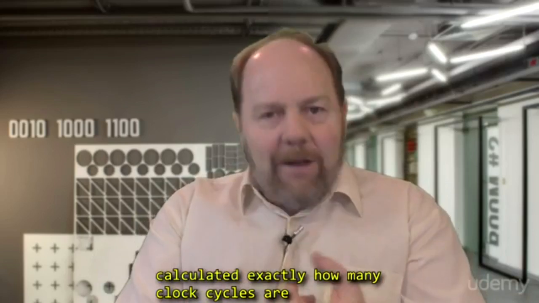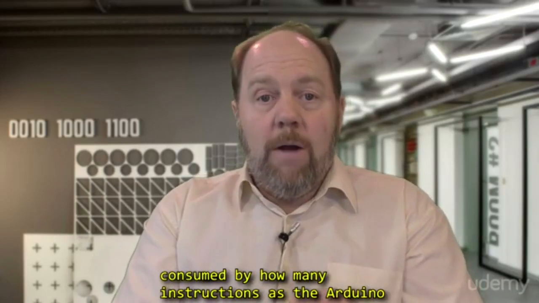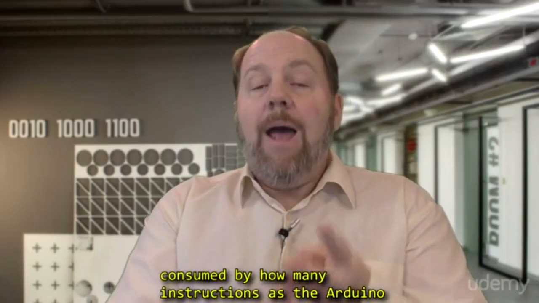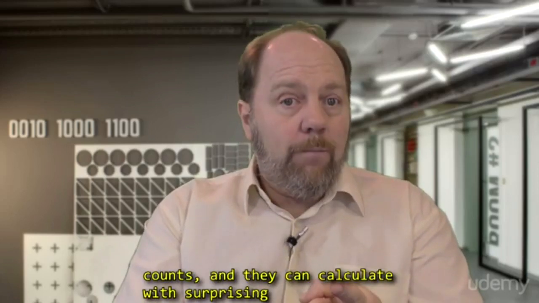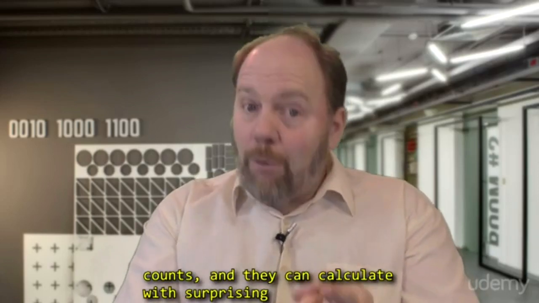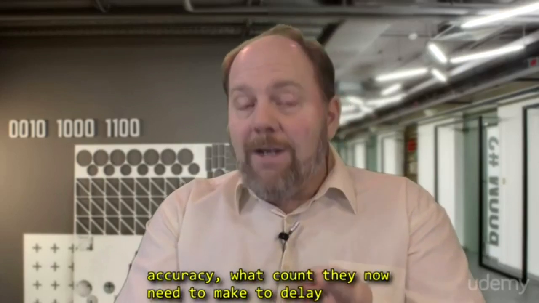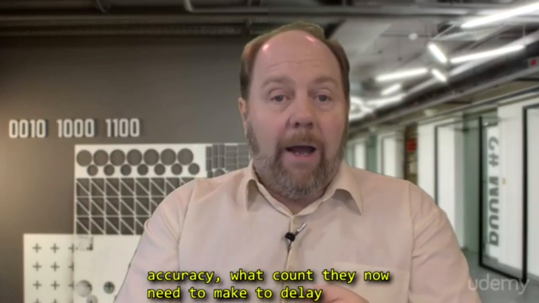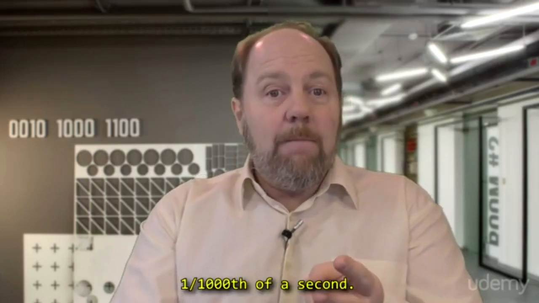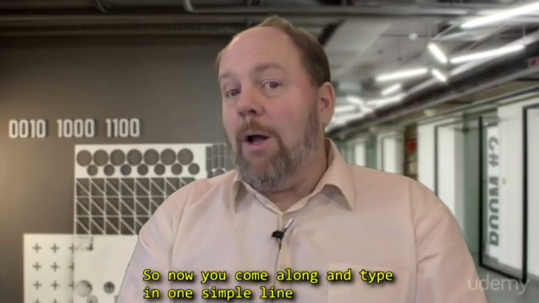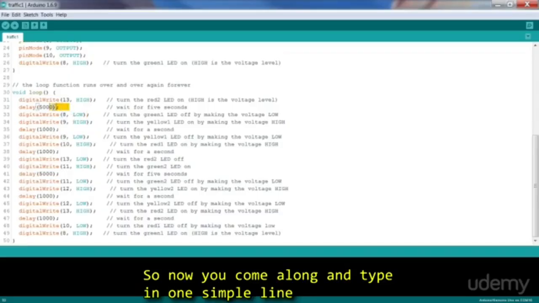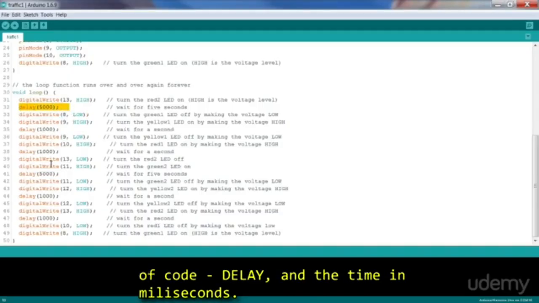They calculated exactly how many clock cycles are consumed by how many instructions as the Arduino counts. And they can calculate with surprising accuracy what count they need to make to delay 1/1000th of a second. So now you come along and type in one simple line of code, delay, and the time in milliseconds.